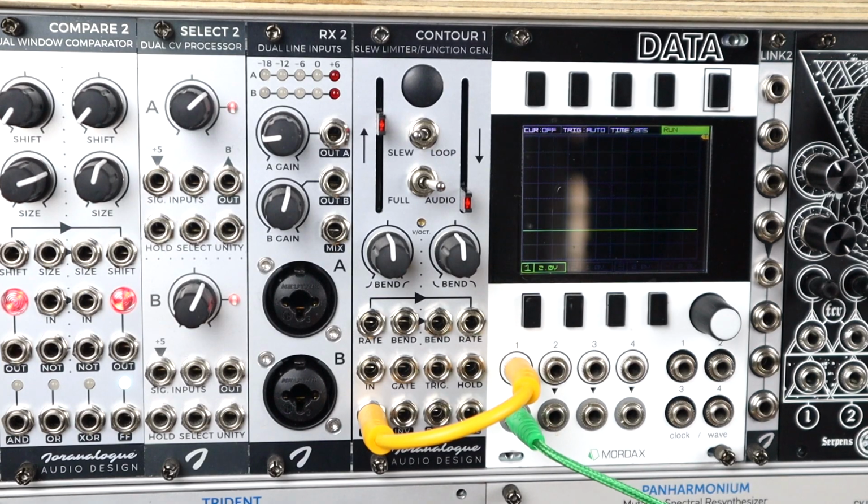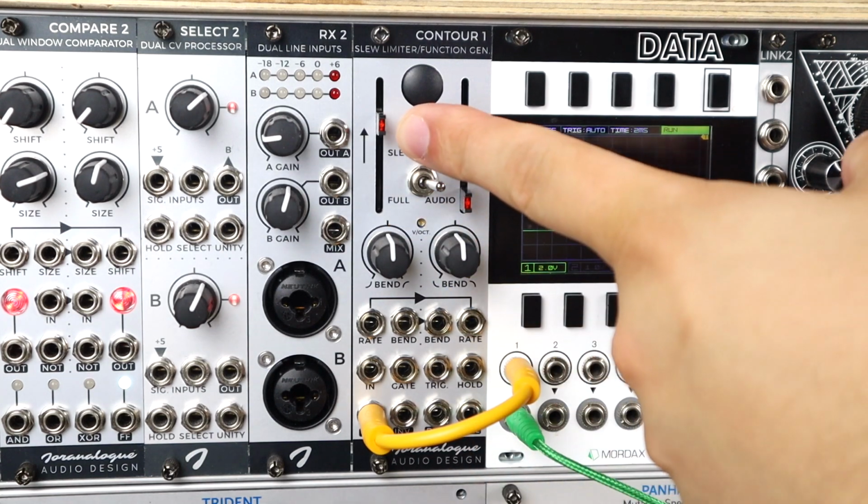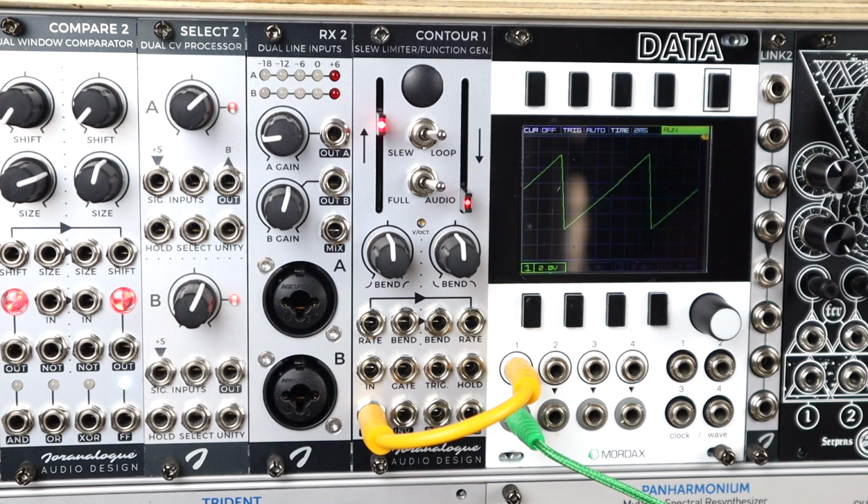So here's a patch from the manual, and as with other Joranalogue modules, the manual's great, well worth a read. And this is the improved saw wave oscillator patch. Now, simply setting rise time or fall time to maximum, and the other one to a lower setting, audio, flick it into loop. There's our saw wave. Now you can hear it seems slightly filtered. The upper harmonics that you might expect, that brighter saw wave sound, just isn't quite present.